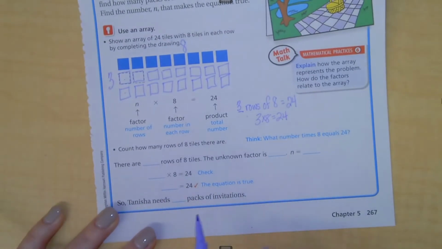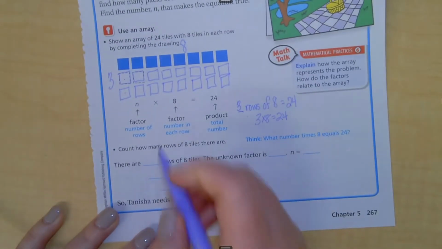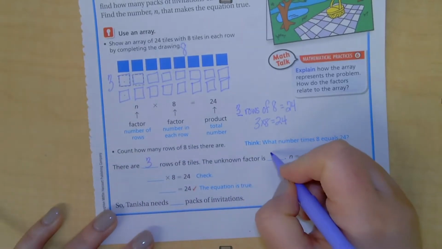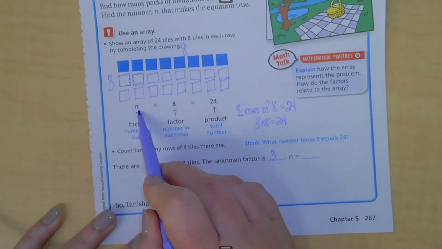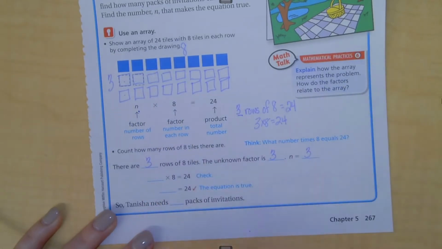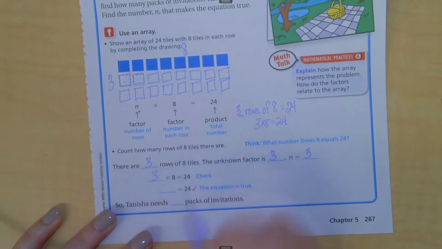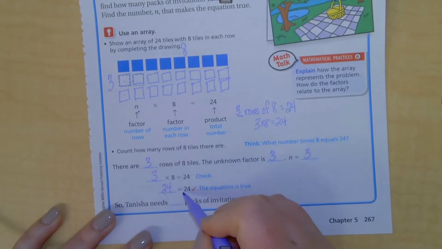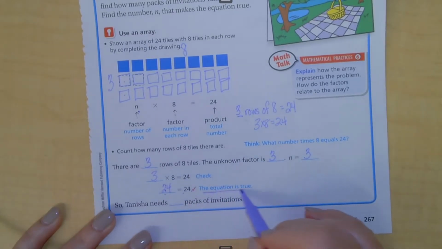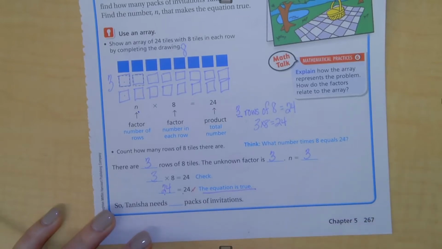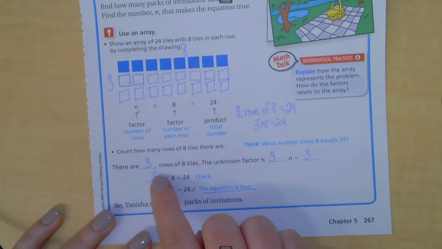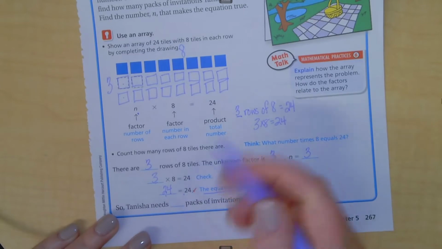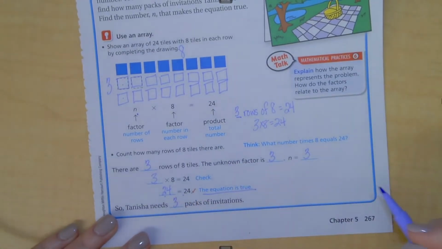Now let's fill in this down here now that we have all of our information. There are 3 rows of 8 tiles. The unknown factor is 3. So that means that n equals 3. 3 times 8 is 24. So 24 is the same as 24. So that means the equation is true. Okay, so remember, in an equation, whatever's on each side has to equal the same amount. So Tanisha needs 3 packs of invitations.